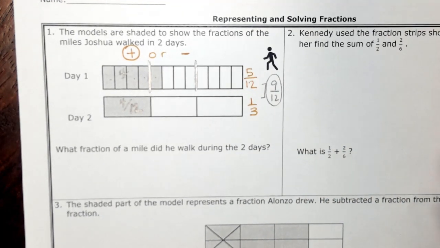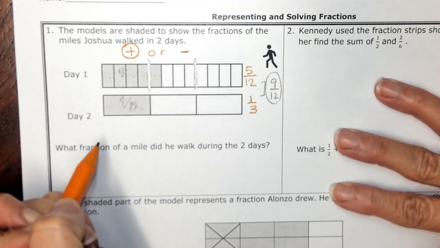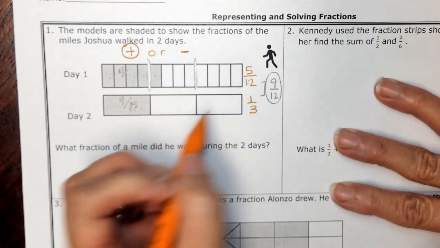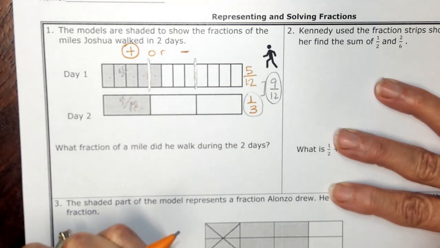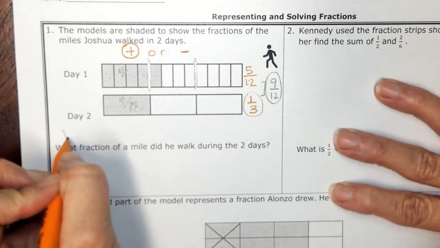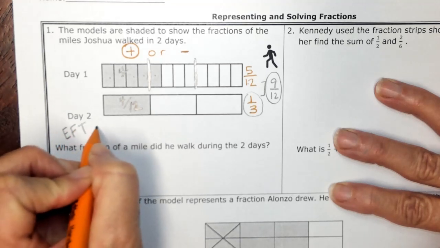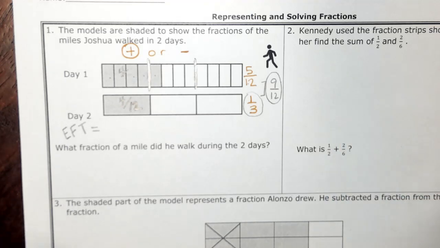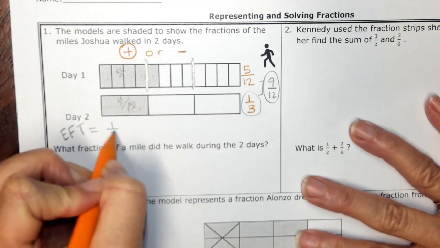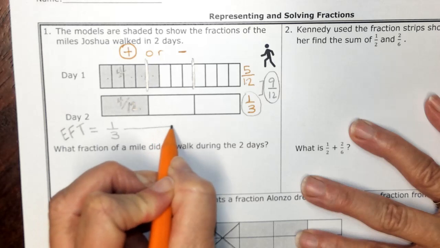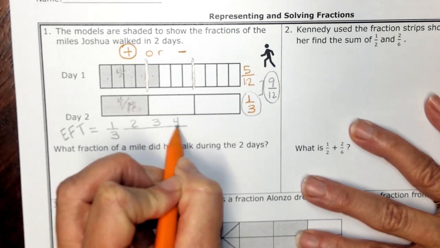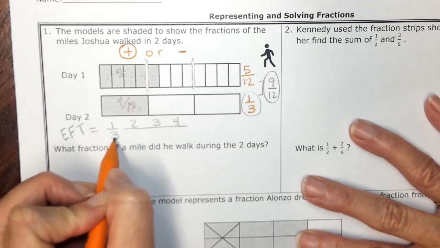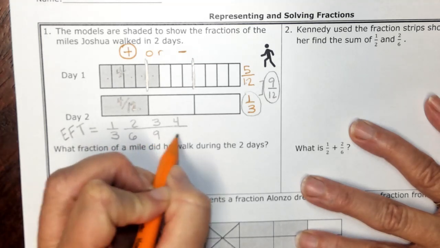Another way to get the answer would be to look at your fraction information. So we have 5/12. And if I didn't have these pictures here and I knew that I needed to put it with 1/3, I would want to think about another name for 1/3. So in this case, I would want to make an EFT. An EFT is an equivalent fraction table. I'm going to start by writing 1/3. And remember, boys and girls, we're going to count by our 1s on the top. So we have 1, 2, 3, 4. And on the bottom, we're going to count by our 3s. 3, 6, 9, and 12.